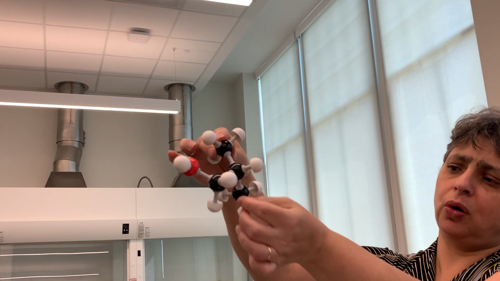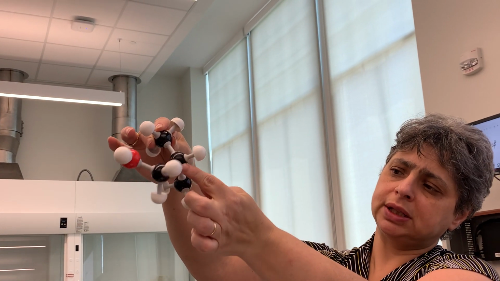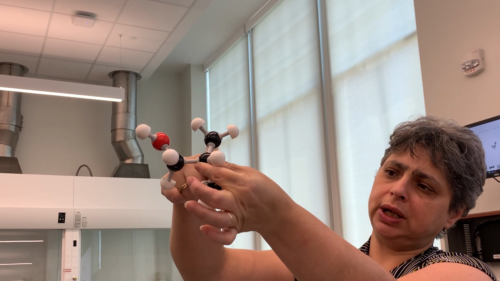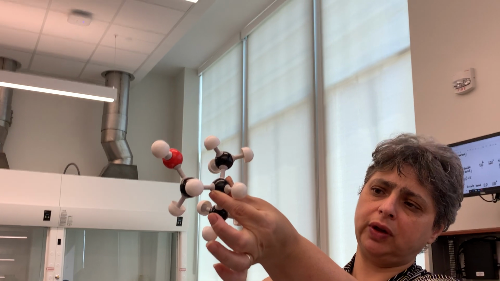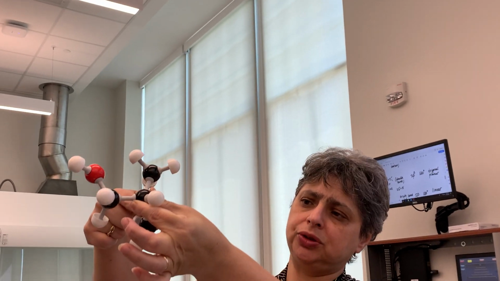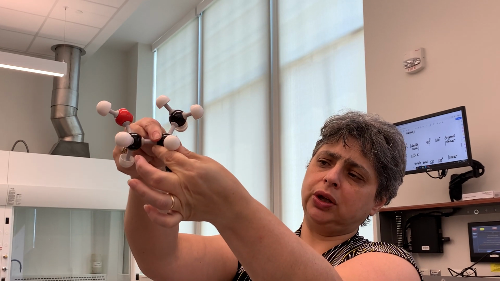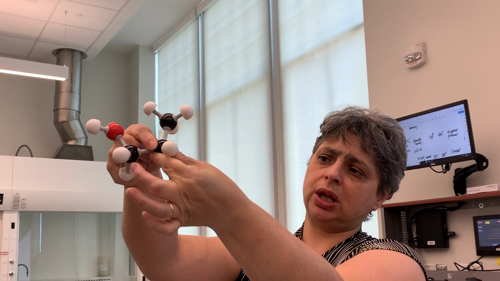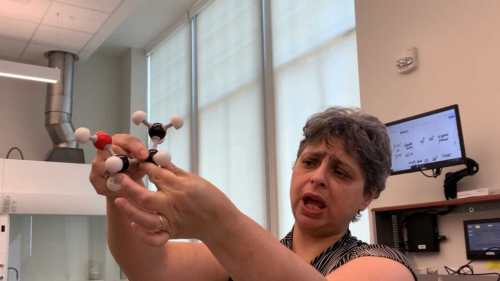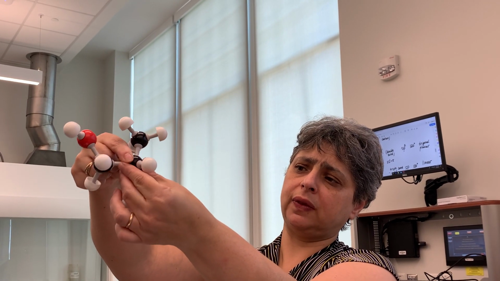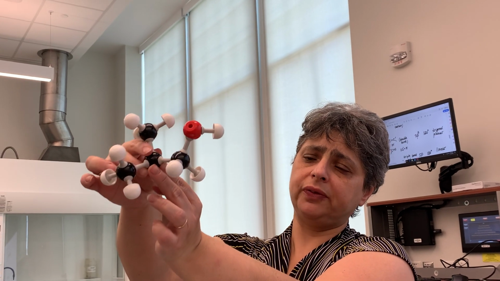Looking at this, hopefully it shows you that this carbon right here where I'm holding has 1, 2, 3, 4 single bonds off of it, 3 to other carbons and 1 to hydrogen. So I'll let you figure out what hybridization and shape and bond angle this would be. That's up to you to decide. I think you should have no trouble figuring that out. And then a couple more.